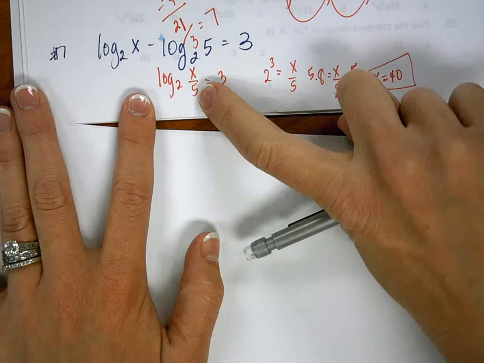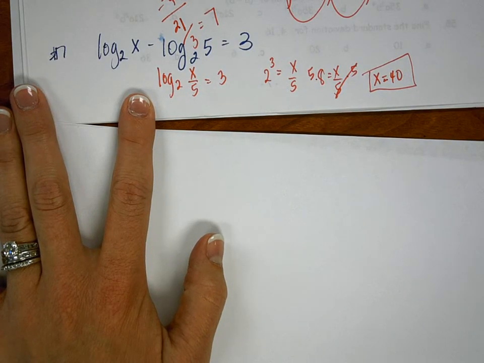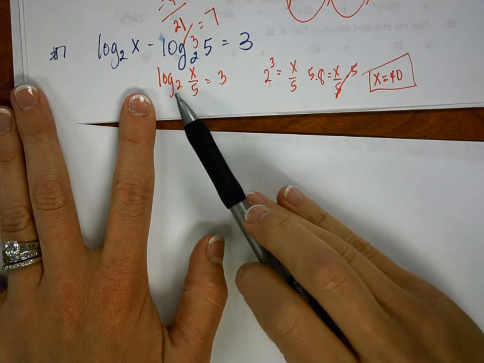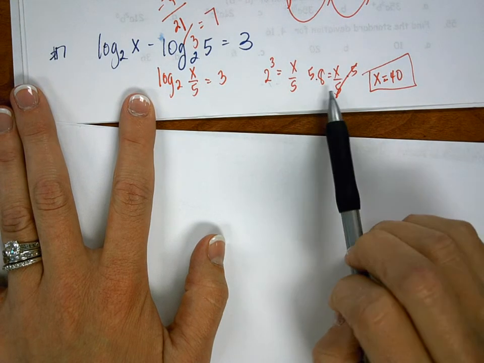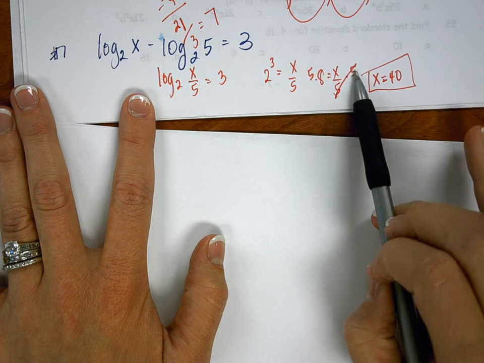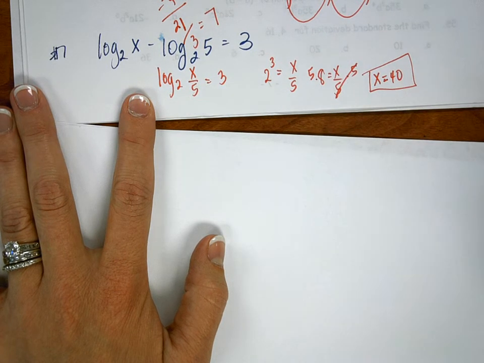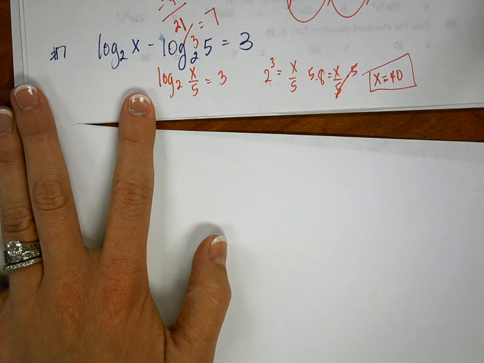I can't drop the log because there isn't a log on both sides, correct? So the only thing I can do is change it to exponential form. So we change this, we get 2 to the 3rd power equals x over 5. 2 to the 3rd power is 8, so 8 equals x over 5, and then to get rid of the 5, I multiply by 5 to both sides to find that x equals 40. Questions?